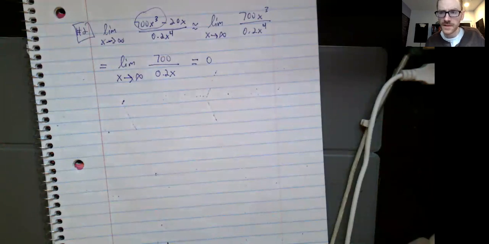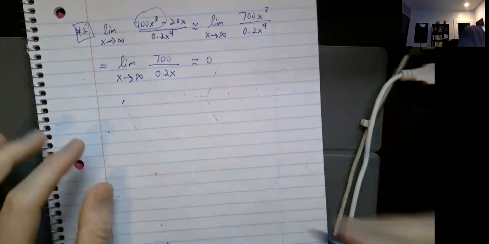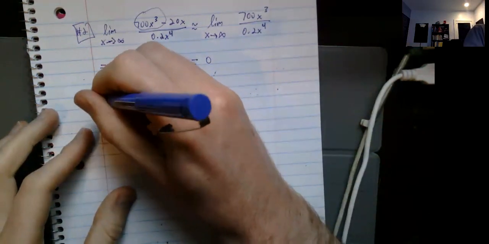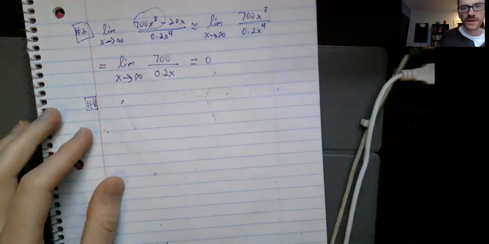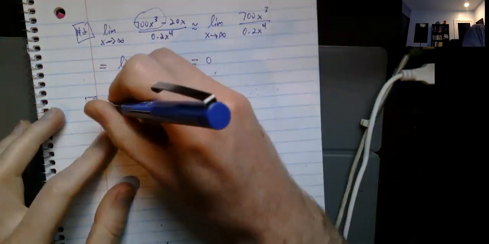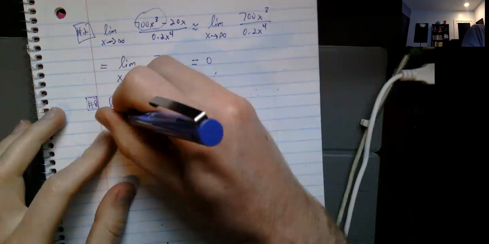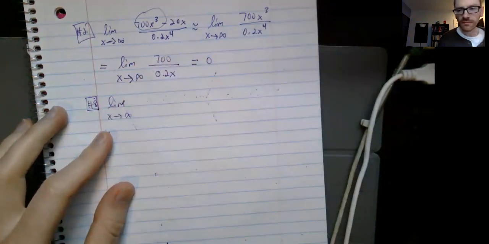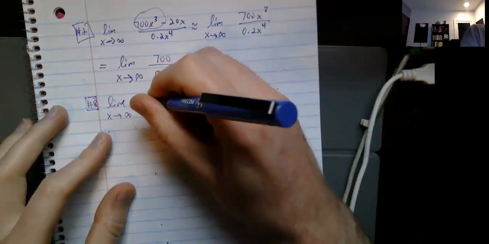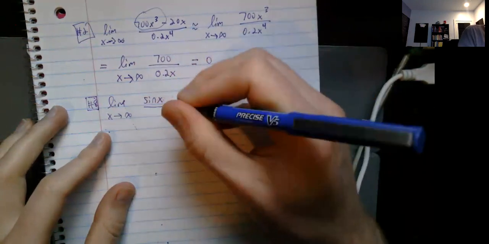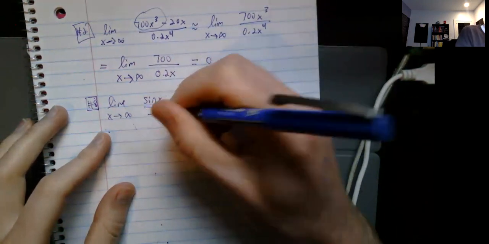So let's take a look at something like, let's see, how about maybe number 8. So number 8, very similar. It's the limit as x approaches infinity of the function sine of x over negative x.